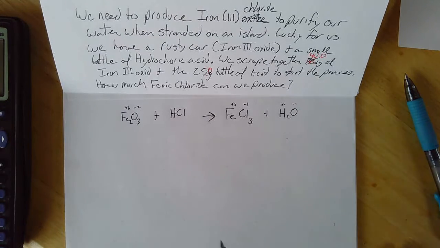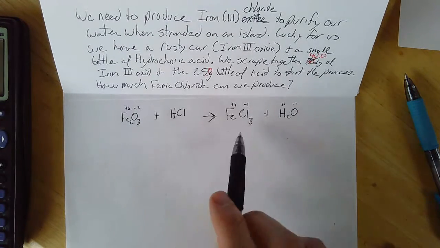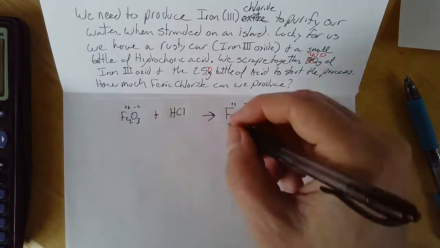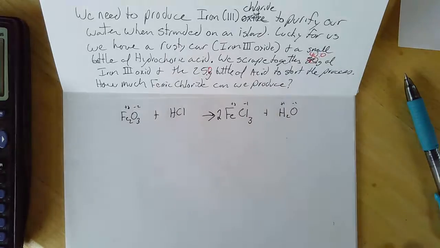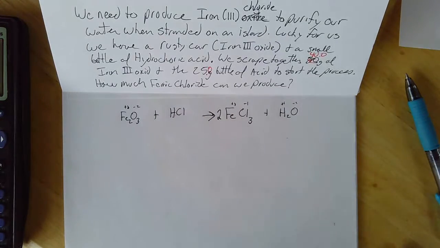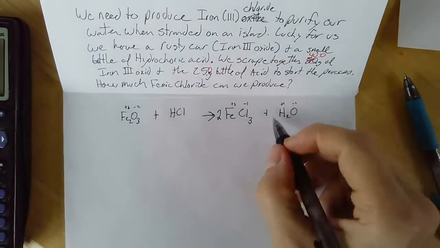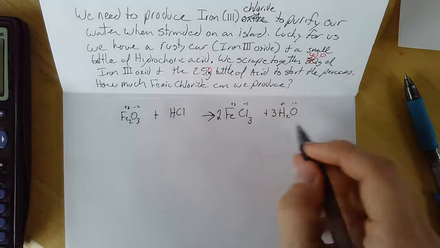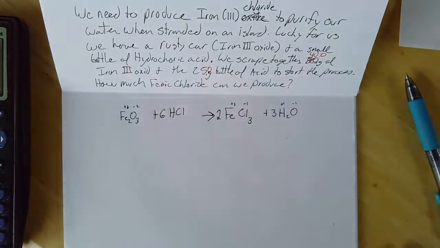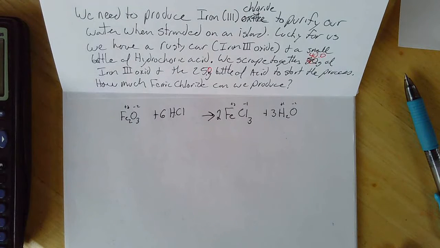To balance it, I'm looking at 2's and 3's over here, a 3 right there. I'm going to deal with my Fe first. I'm going to give myself a 2 right there, which gives me 2 irons, great, 6 chlorines. That probably means I'm going to need a 6 here, but let's check my oxygens first. Over here I need 3, so I'm going to put a 3 right there, which is good. Again, I would need 6 hydrogens, which is awesome because that means I can put a 6 right there and I'm done.